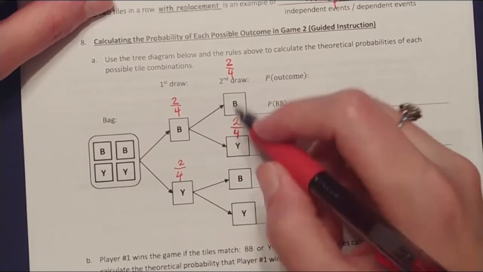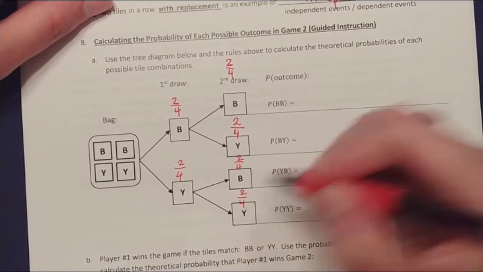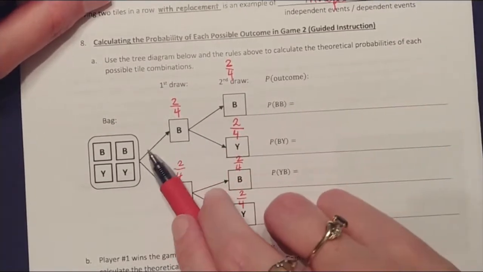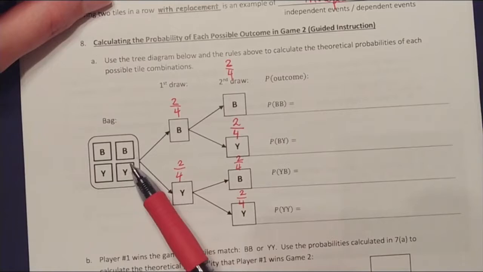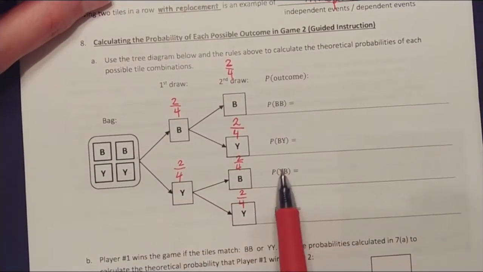And that goes exactly the same here. So this is, again, 2 out of 4, and again, 2 out of 4. So, what is our probability of this direction? You see how there's 4? 1, 2, 3, 4, which means there are 4 possible outcomes.